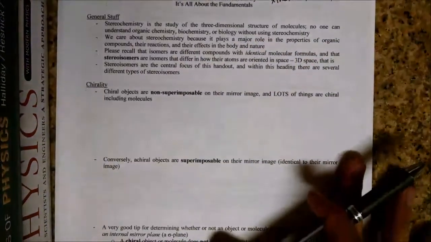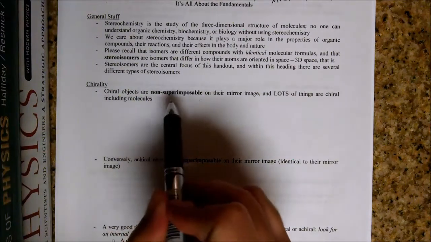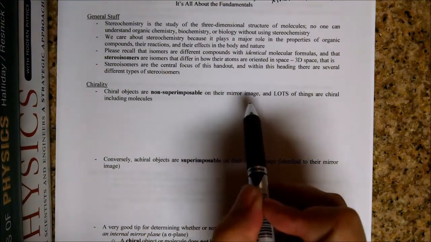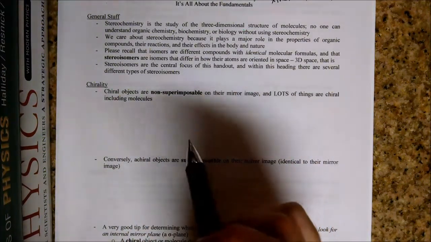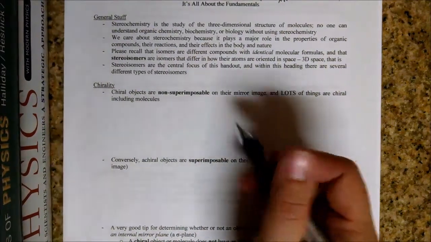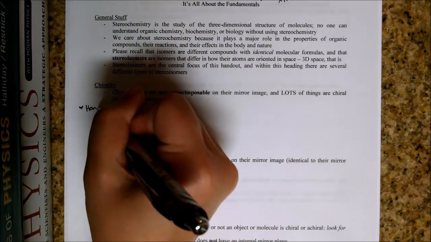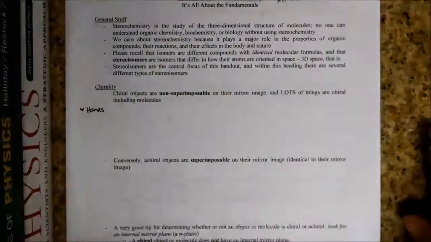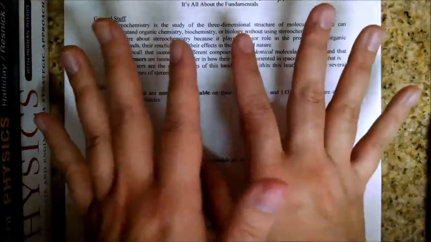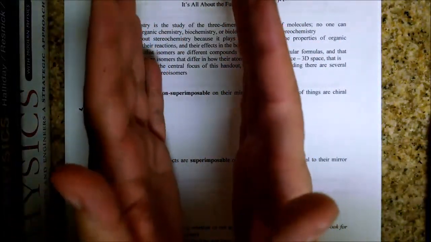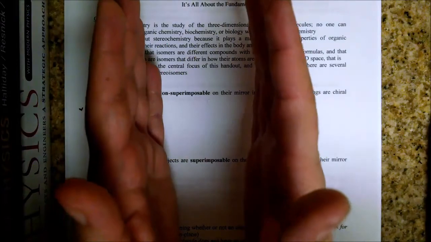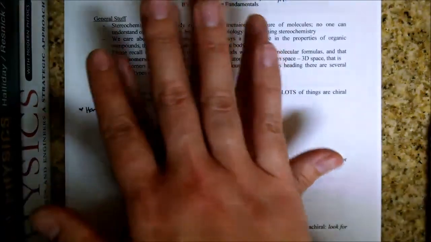So first up, chirality. Chiral objects are non-superimposable on their mirror image, and lots of things are chiral, including molecules. Okay, so a simple example of things that are chiral are your hands. This is why I have the camera a bit higher today to show you guys things. So your hands are definitely mirror images of one another. Just imagine there's a mirror, yep, they're mirror images of one another, but they're non-superimposable, as in they don't stack nicely on top of each other.